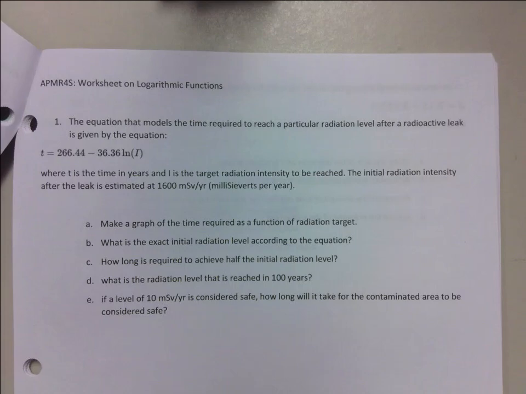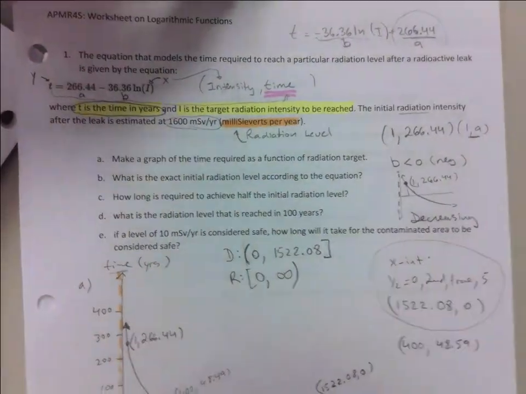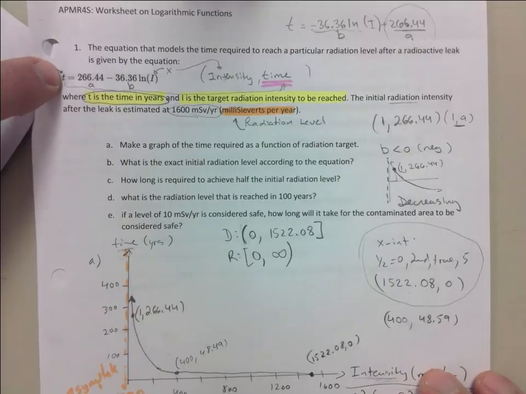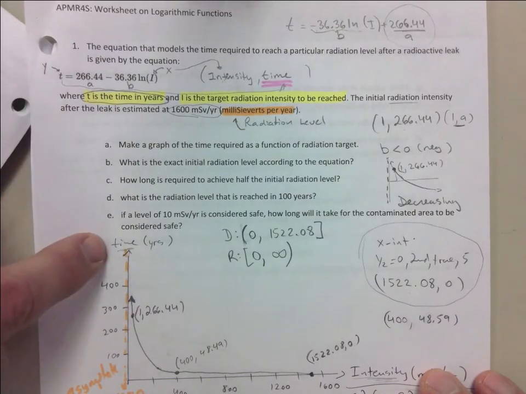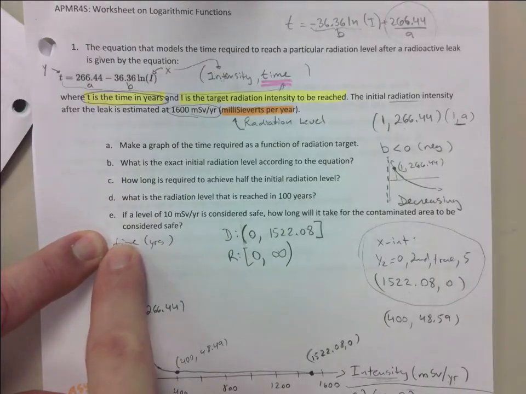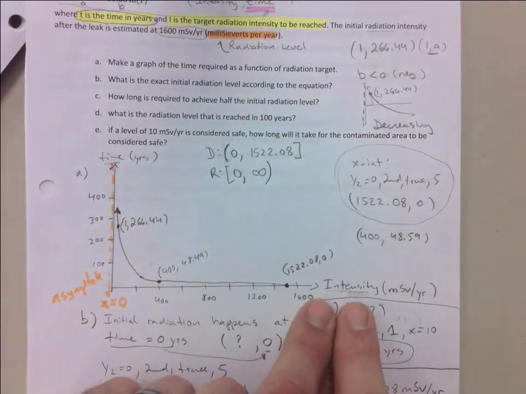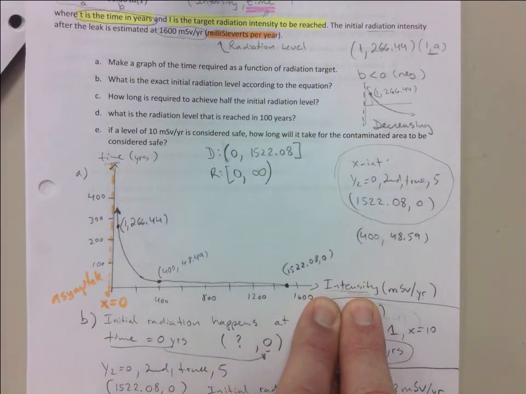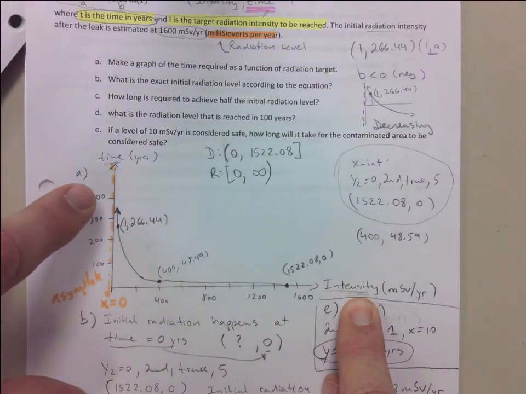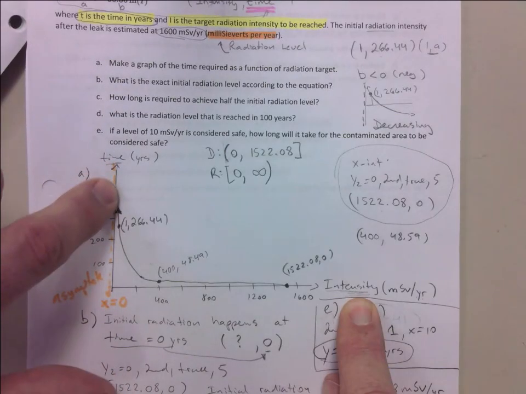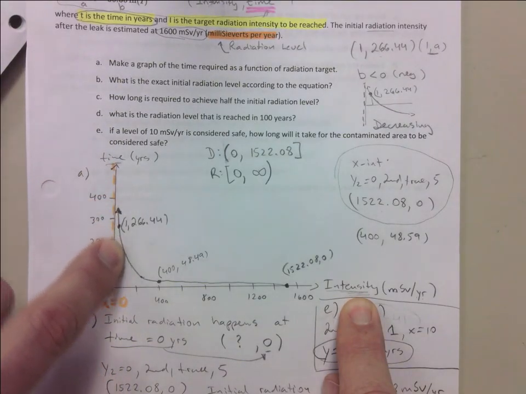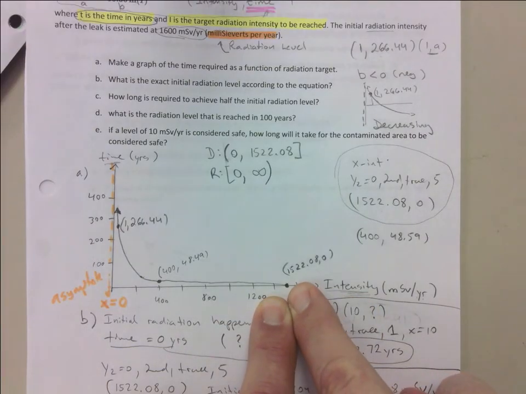Maybe all I'm going to do here is just show you the fact that this is my y variable, which is time. So time goes on the y-axis, okay? And x is the radiation, the intensity of the radiation. And I have to tell you this throws some students off because they're like, well, where do I start here? The important piece here is to find your x-intercept. Find that x-intercept.